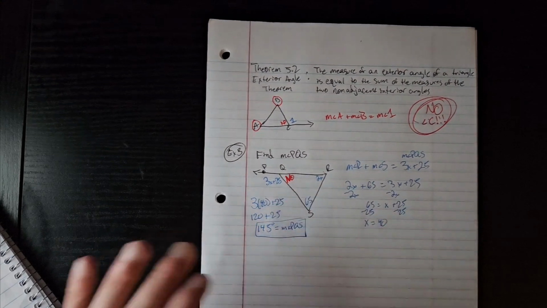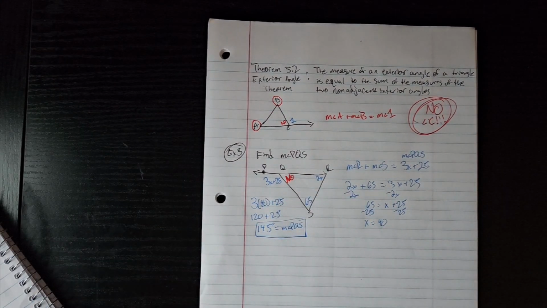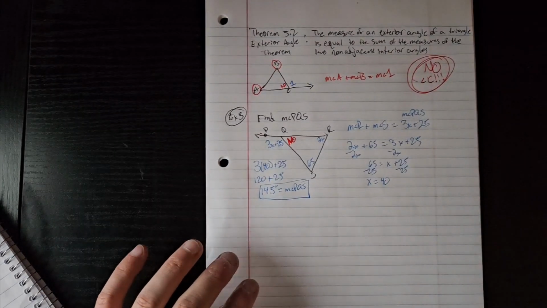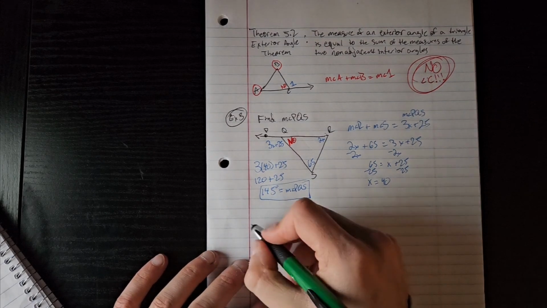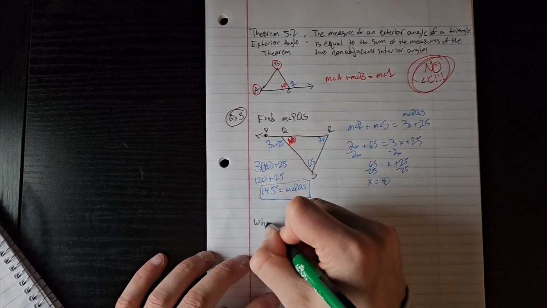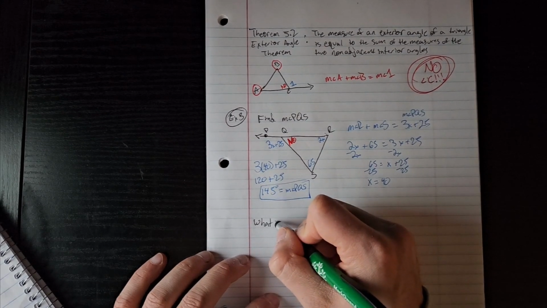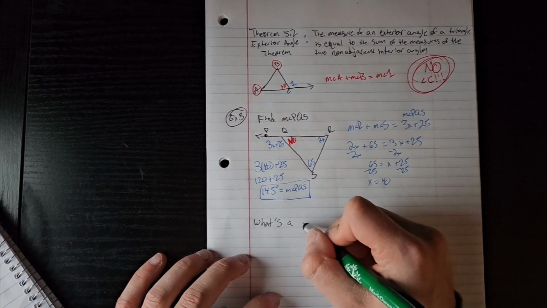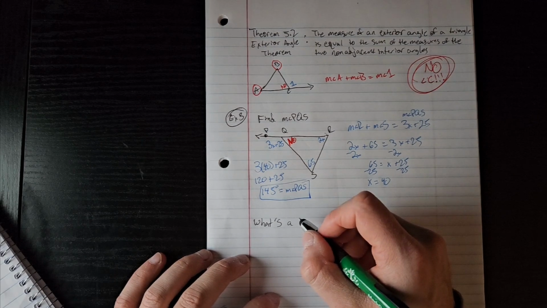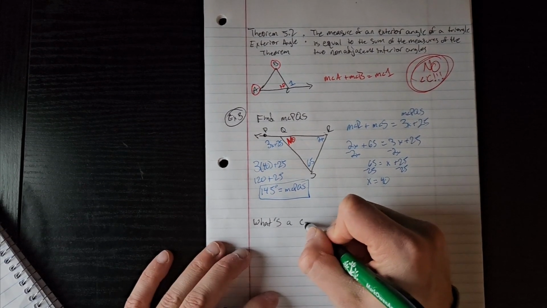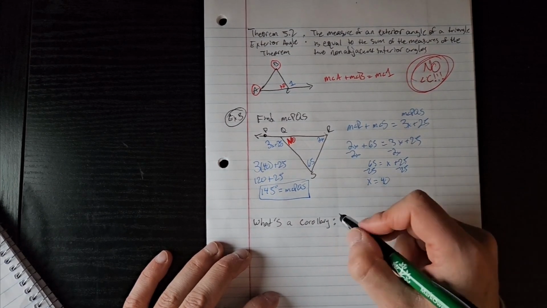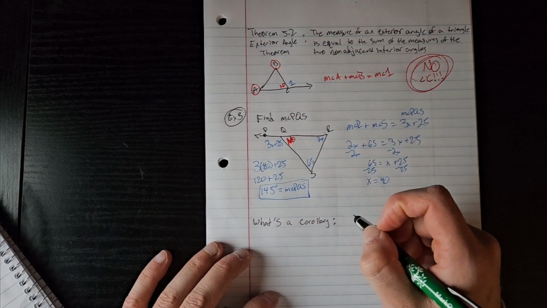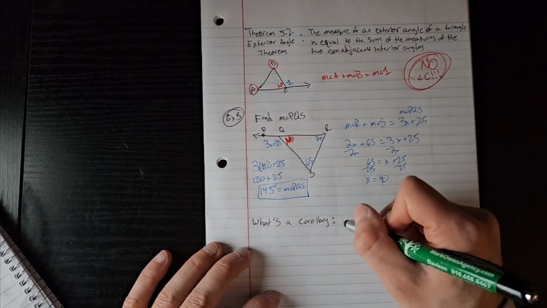Really recommend just writing no right next to the exterior angle, just so you know you don't have to mess around with anything. So before we move on to the last thing today, we are going to write out something that I don't think you guys have seen yet, and it is a corollary. Oh, guys, trust me, I have not learned how to say this word, and I've known it for like 5 years. Corollary. So what is this?